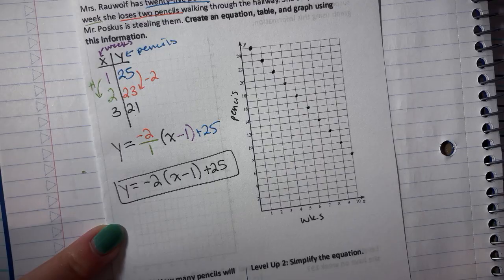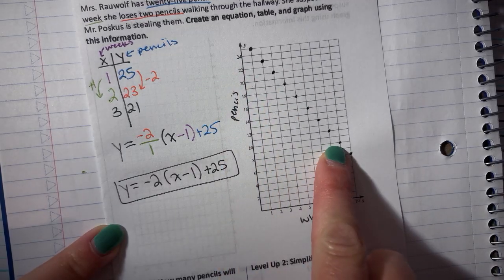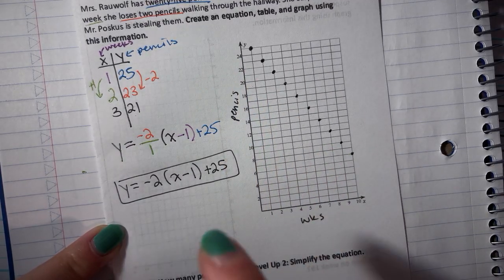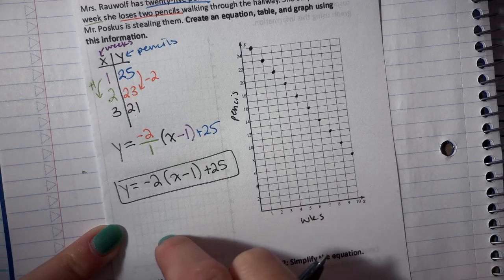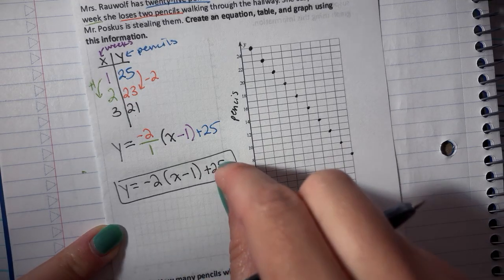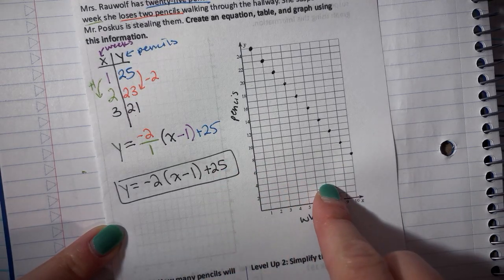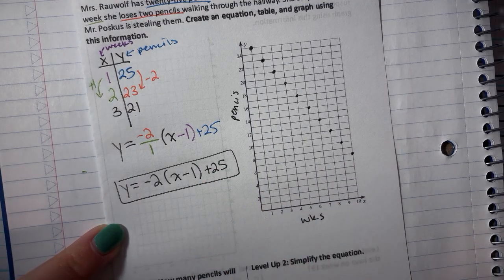Don't be impressed. Now, I'm not going to connect these dots because, maybe if you remember, back in the day, we talked about discrete and continuous. Pencils is a discrete thing because we count it. It's not something we measure.